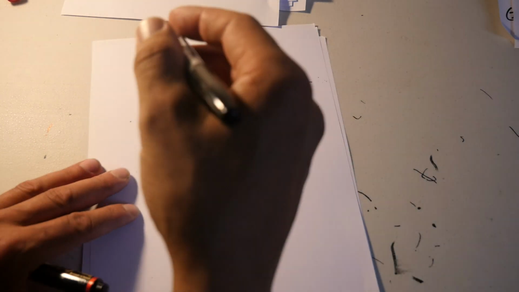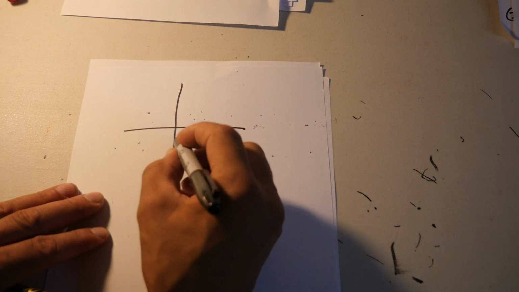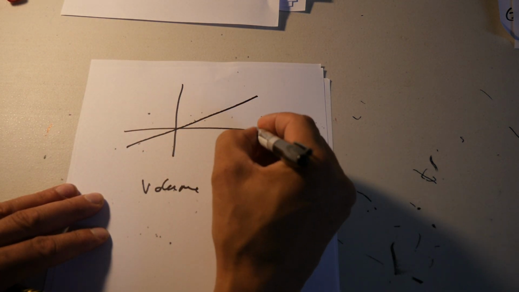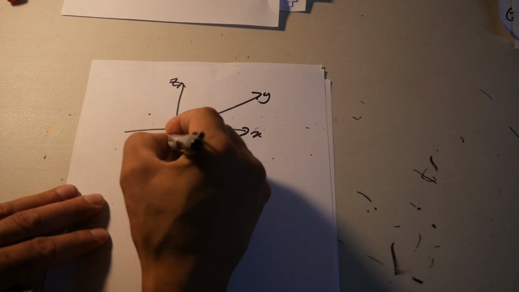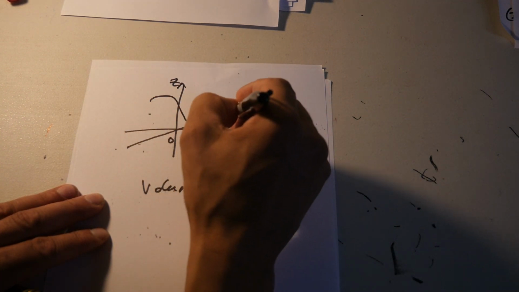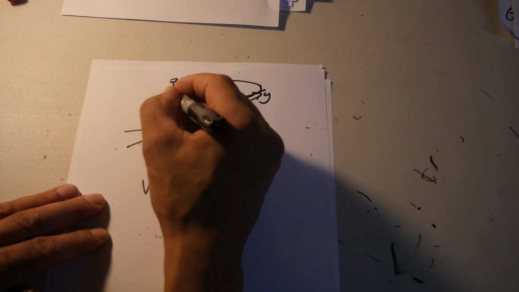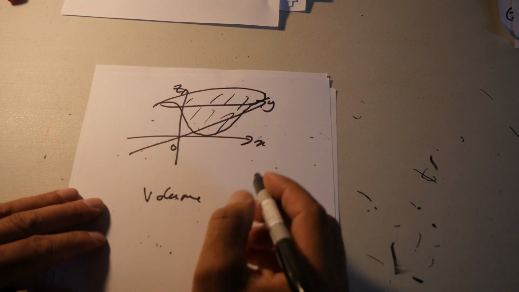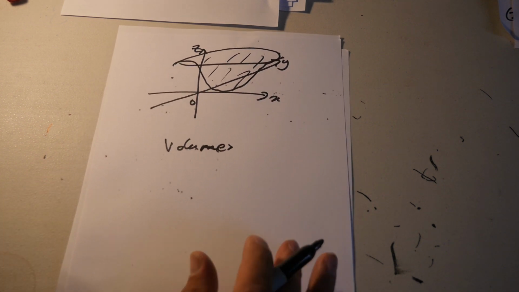It can also be used to work out volumes as well, okay? So if you have x, y, z, you might have a shape like that. Okay, so it's a circular rim. So it's for working out volumes, okay?